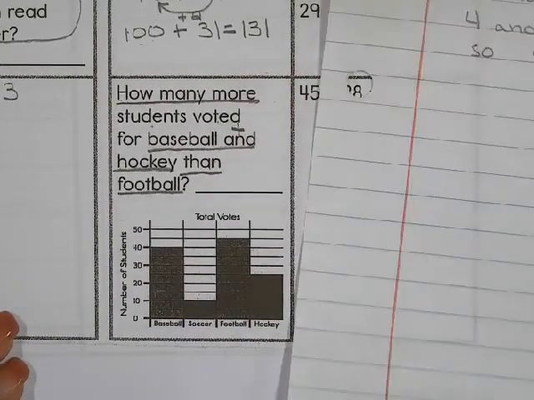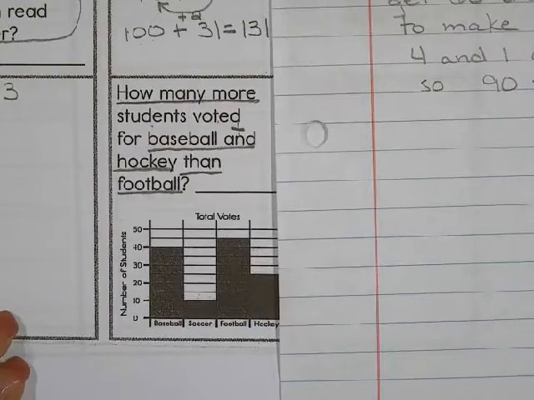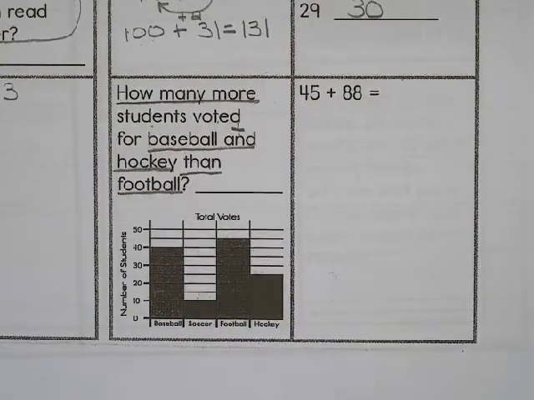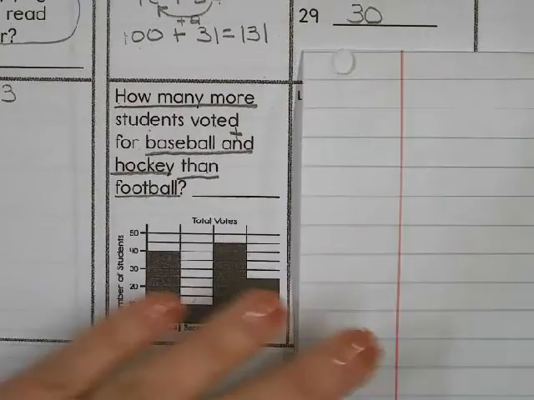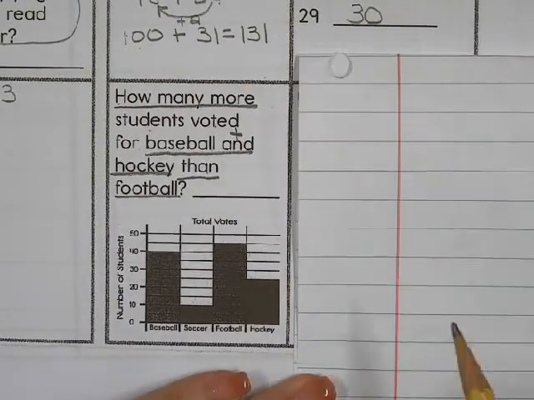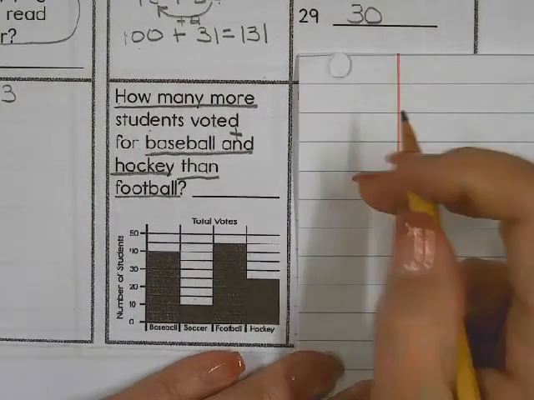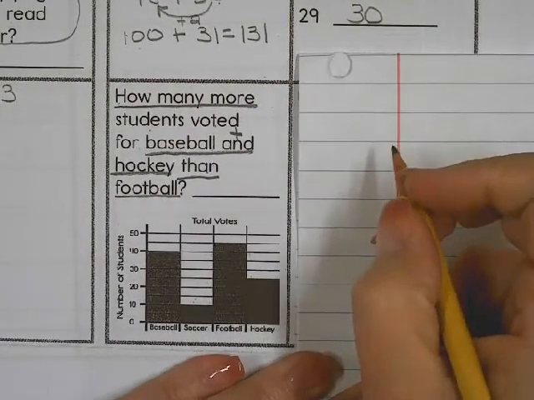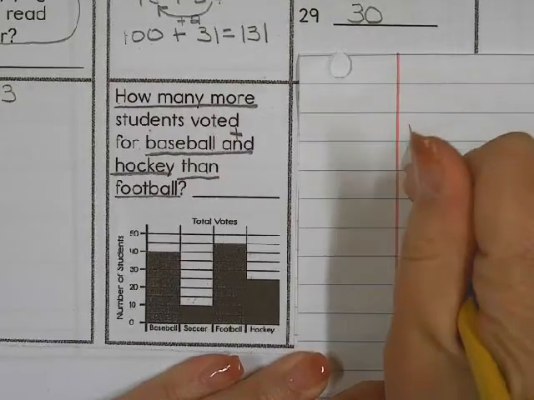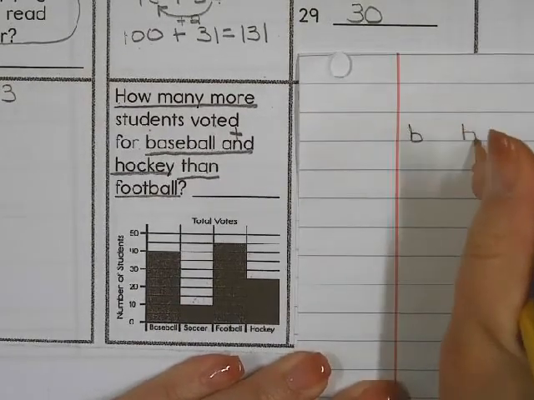So I'm just going to take a sheet of paper here and show my work. And of course, you can show your work on your DMA on the back of this page. There's some room. So we want baseball and hockey. I'm going to put a B for baseball and an H for hockey.